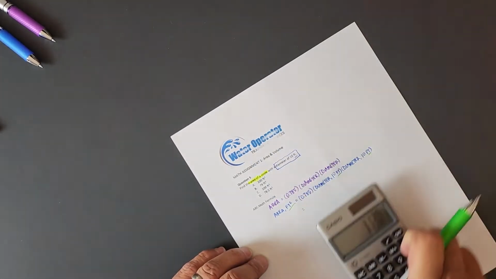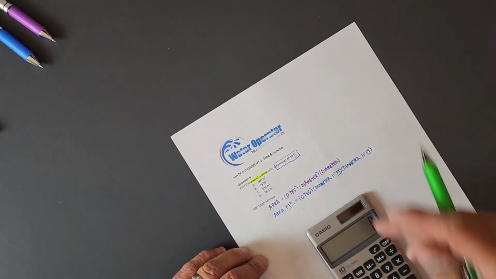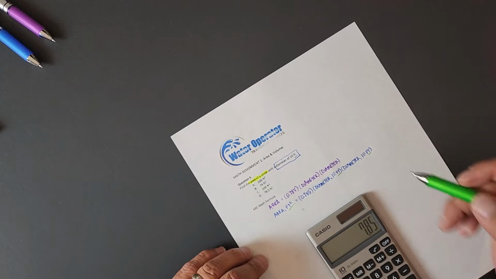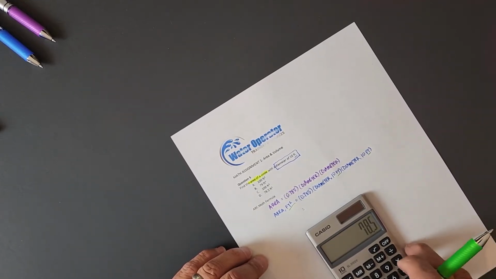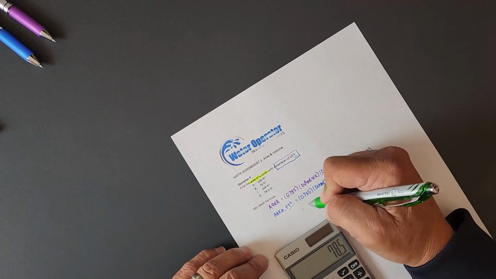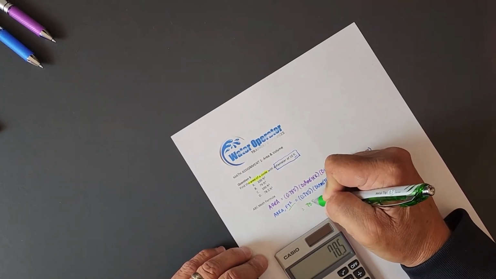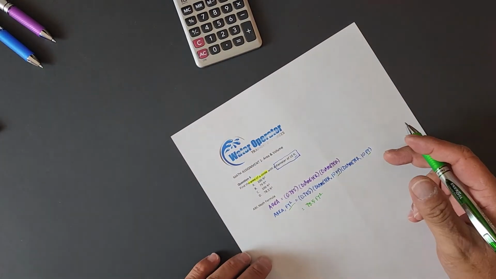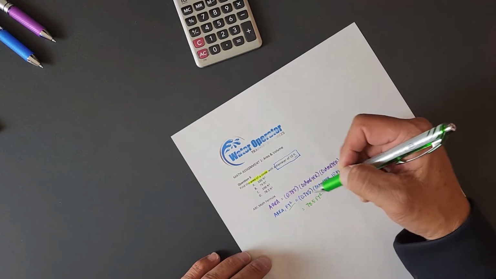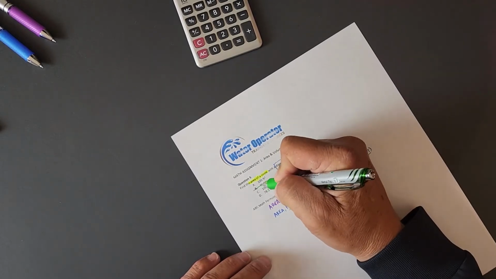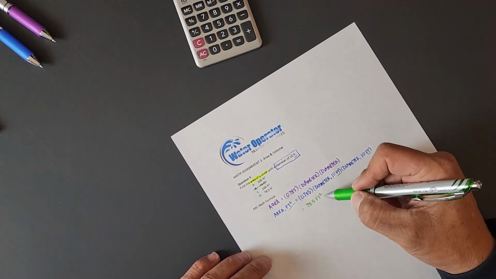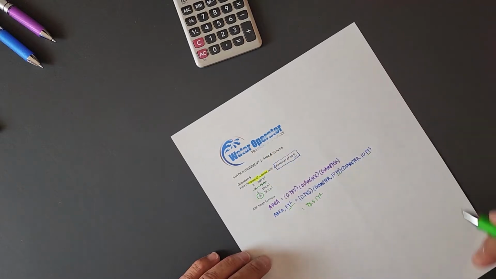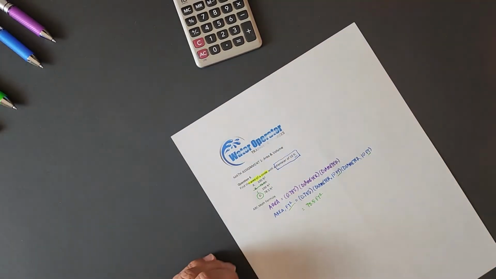So let's solve this. 0.785 times 10 feet times 10 feet equals 78.5 square feet. Let's look at our choices. Well, here we go again. We're looking for square footage. Let's eliminate B. 78.5 square feet. Here's our answer, D. The correct answer to question number 5 is D.